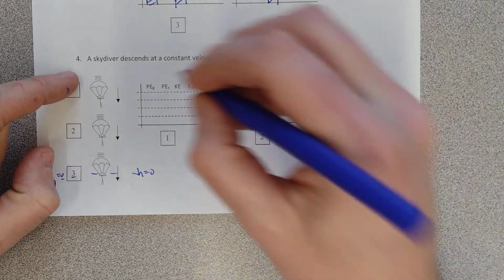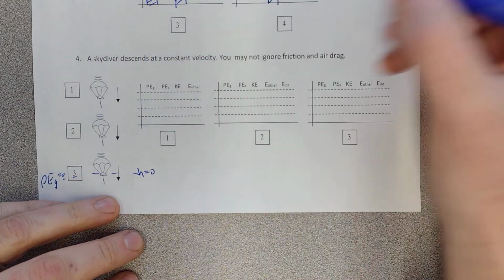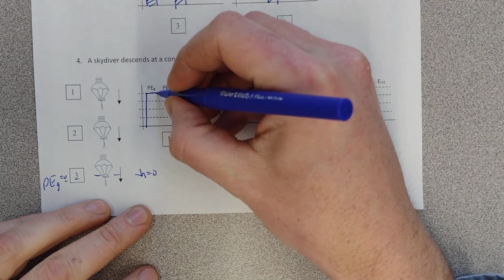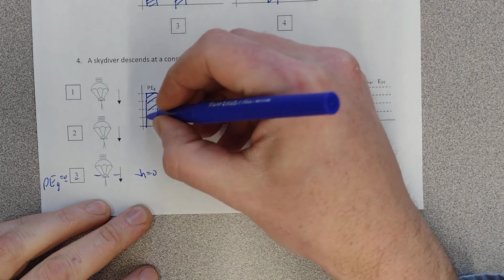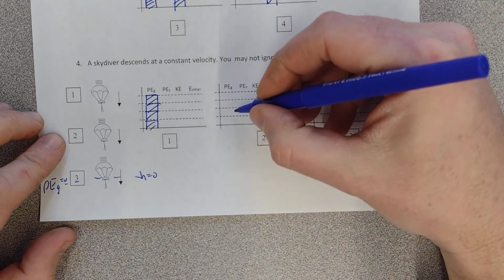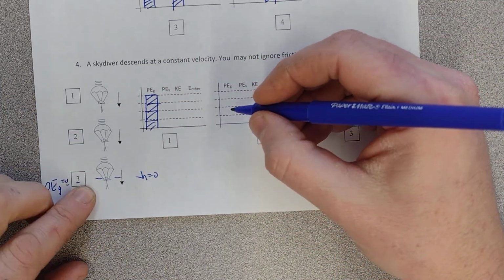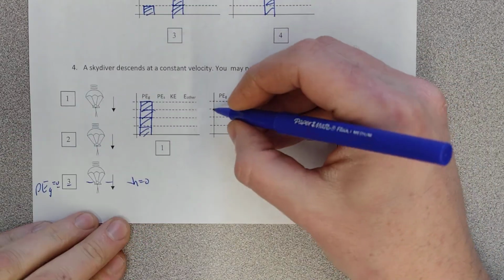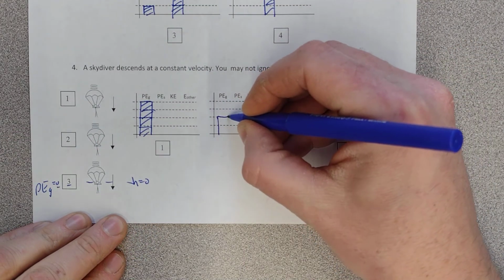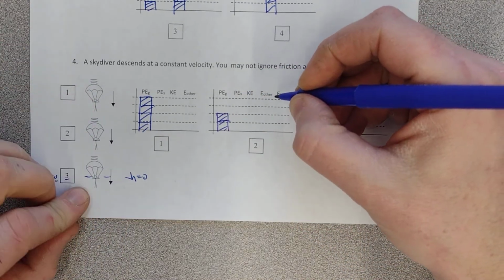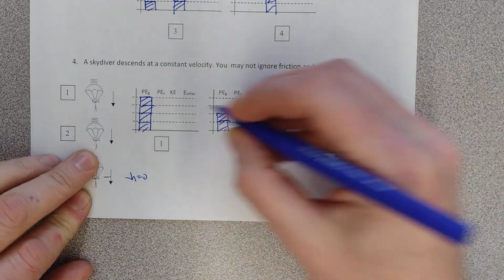So we start off with a big gravitational energy, right? So let's say the gravitational energy was 4 units. Started high up off the ground. Well, at location 2, it would have to be cut in half. It's going to be 0 by the time we get down to location 3. Now the kinetic energy, I don't know, maybe that's 2 units.